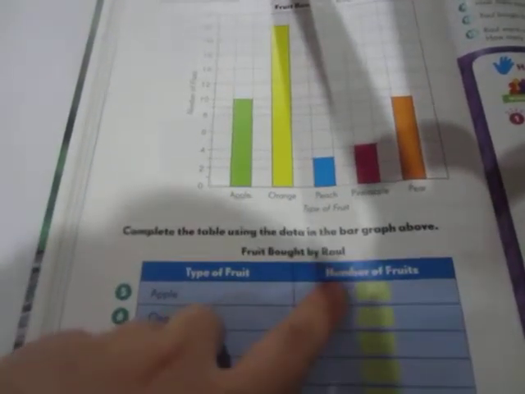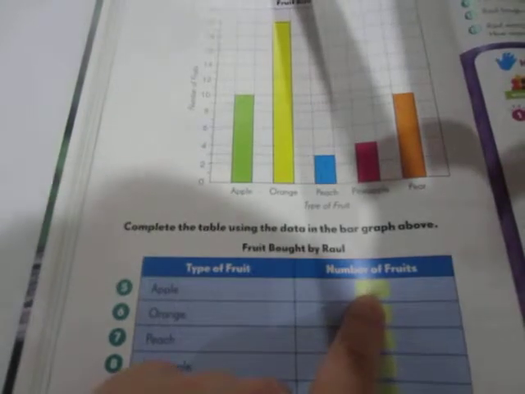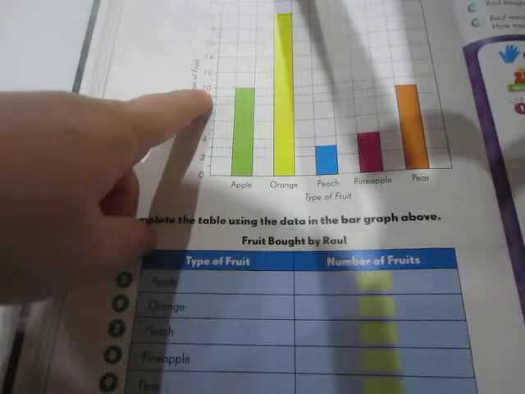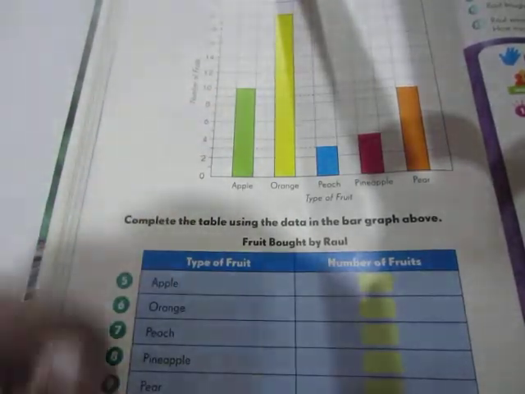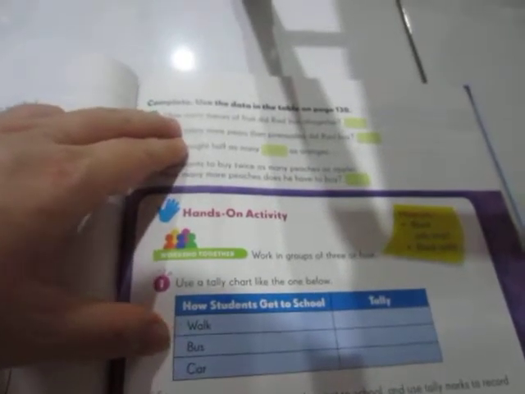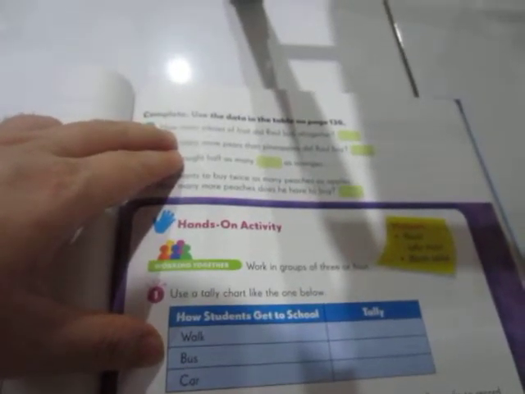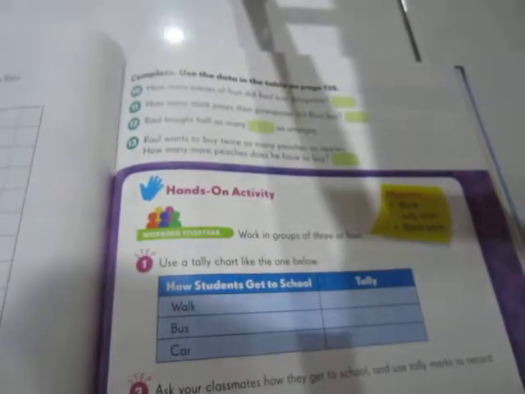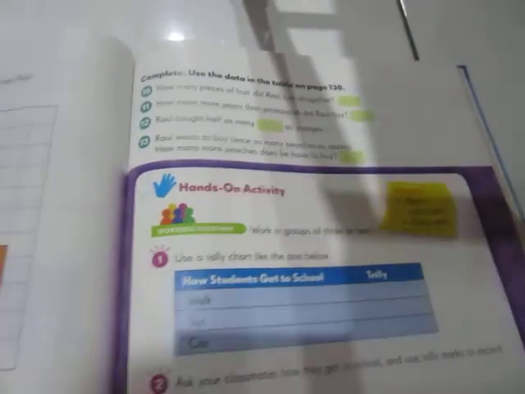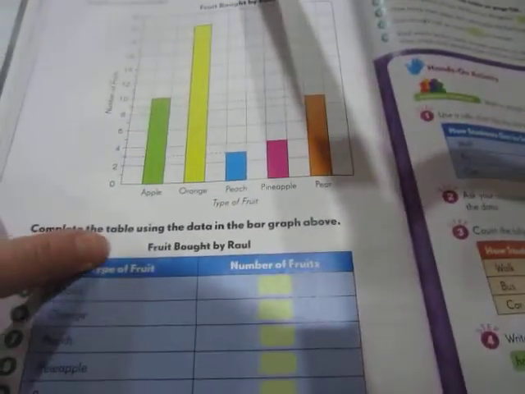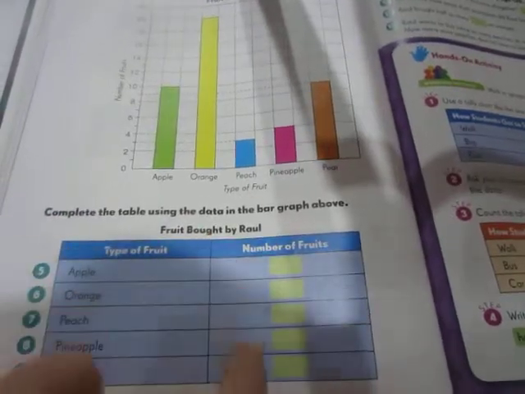Type of fruit and the number of fruit. Take a look at here. Apple is in here, so you have to put the answer in here. The answer is the number over here. Okay, and complete this all. We also have questions such as this. How many pieces of fruit did Raul buy altogether? If you want to know altogether, then you have to take a look at here again, all the numbers of fruit, and you have to find the total.